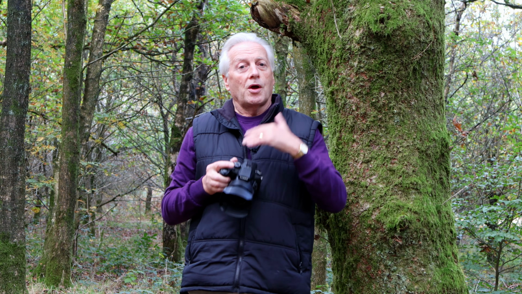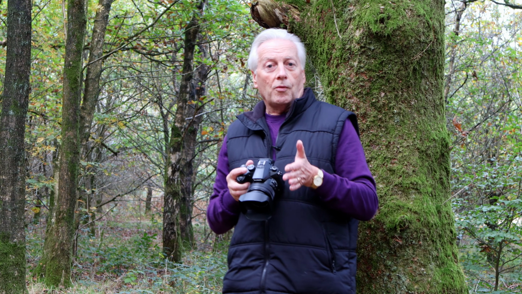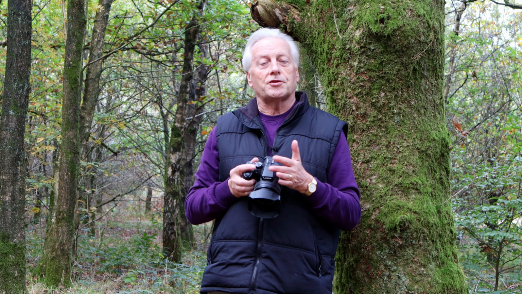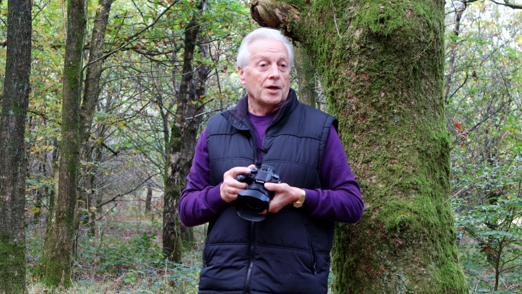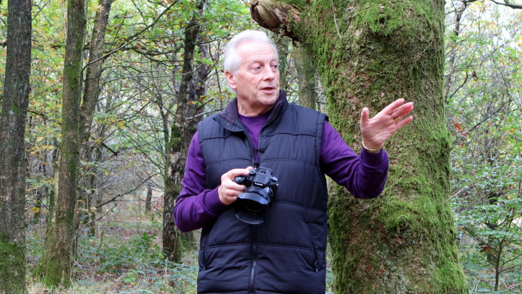Let's start now by looking at the program auto mode, what it gives you, how to set it up, and what the caveats are if you are shooting in the P mode. So I'm going to set up for this woodland scene here.